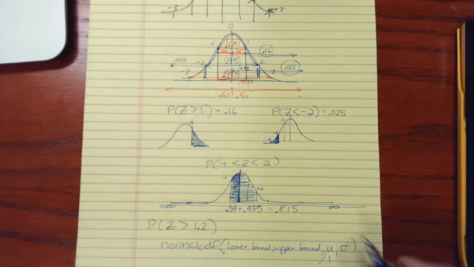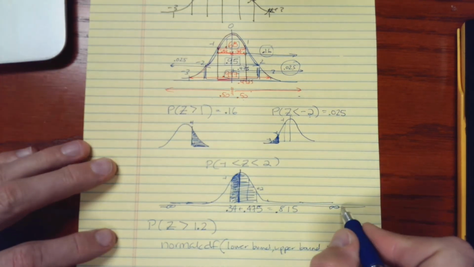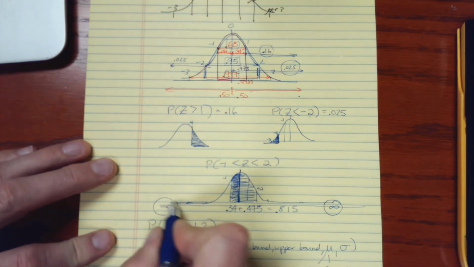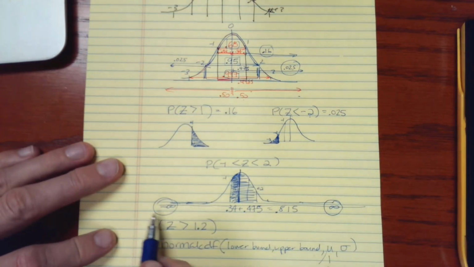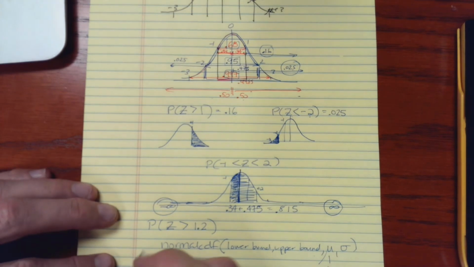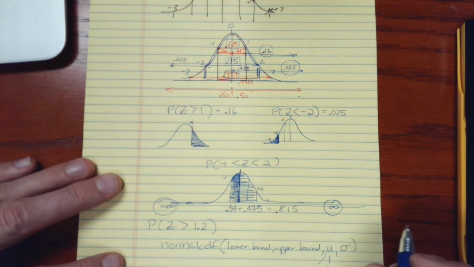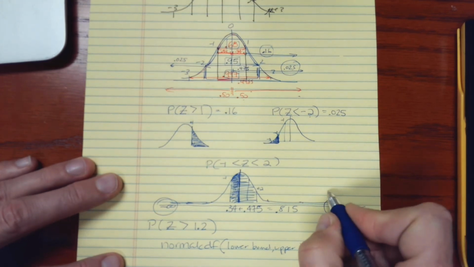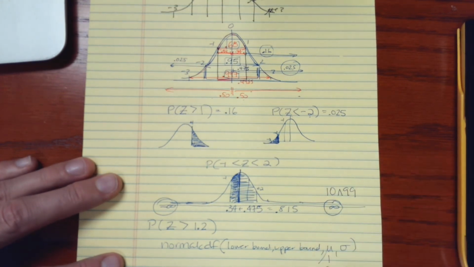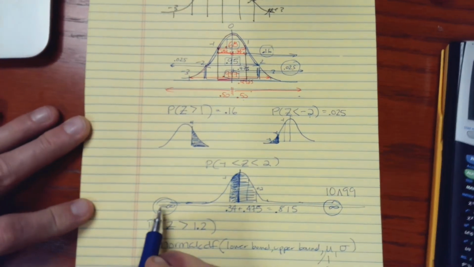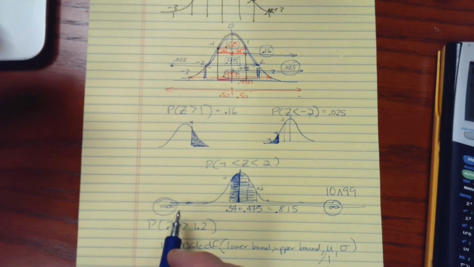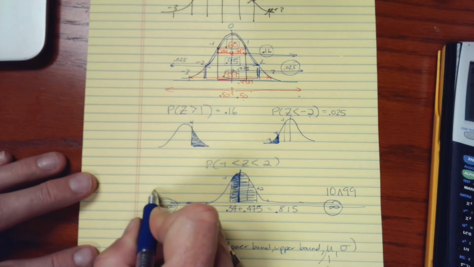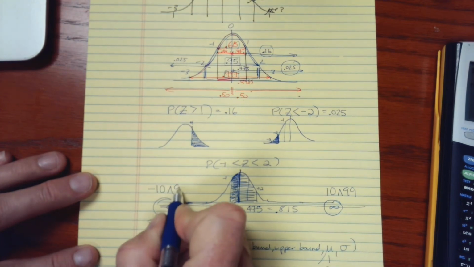The issue with our calculator is there's not a button for infinity or negative infinity. So we have to kind of fake it. And so my recommendation is if you need a value to substitute for infinity, you just choose a really big number, like 10 to the 99th power. Or if we need a really large negative number, I'll use negative 10 to the 99th power.